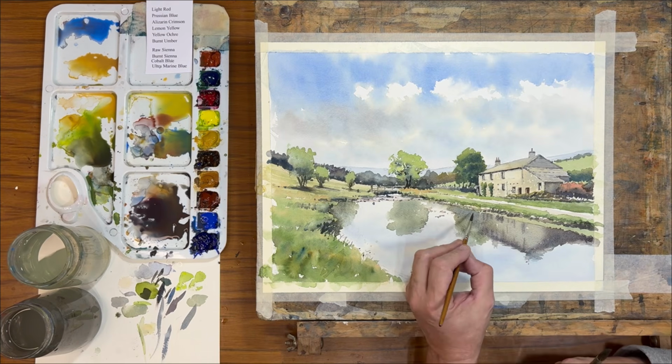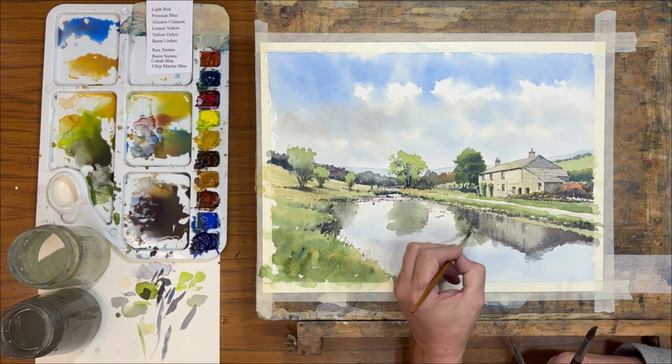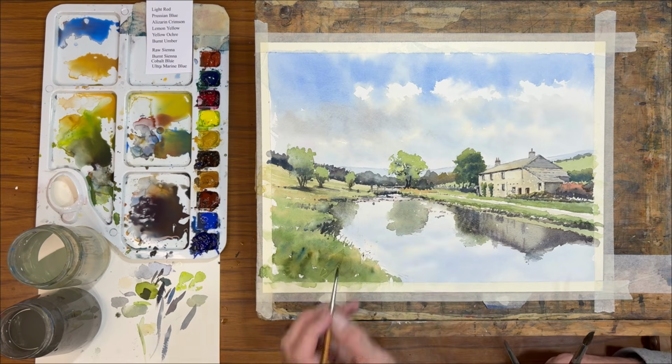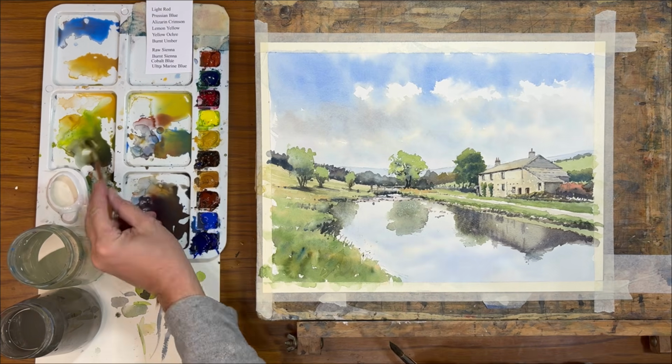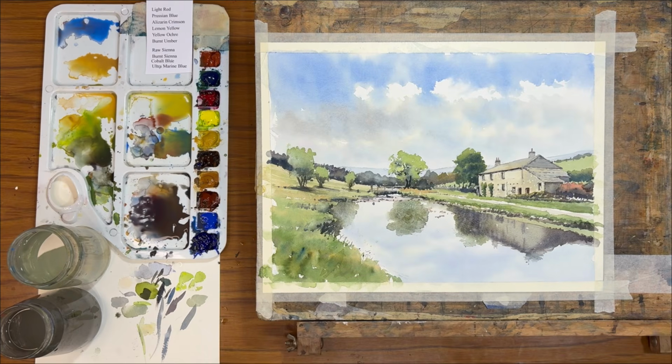Okay, so we've established that. Now what we're going to do is I'm just going to add a little bit more dark here and there. I'm also going to lift off a little bit of the reflections as well, just to make sure I've got that contrast between the building and the tree that's reflecting, so we can capture that feel.